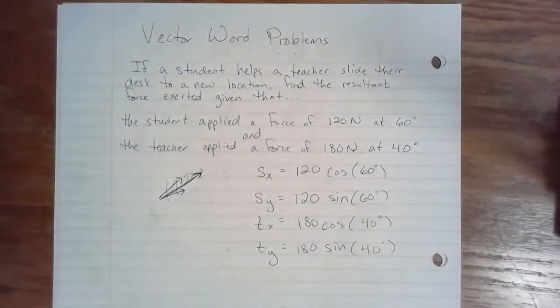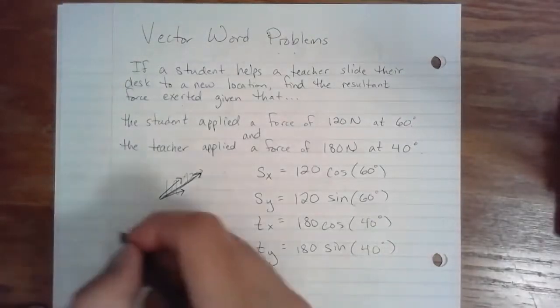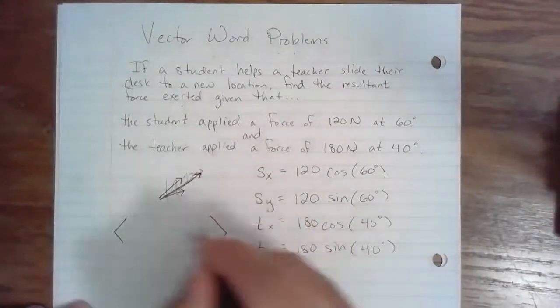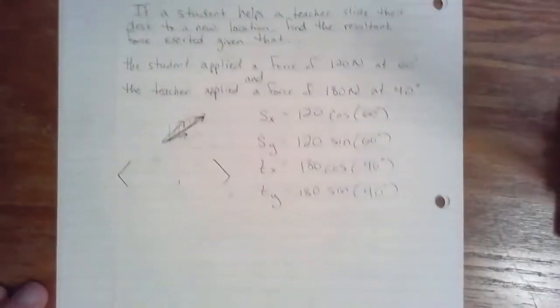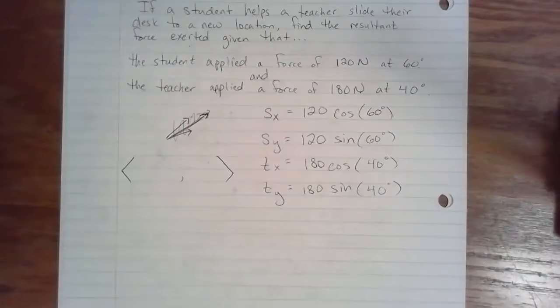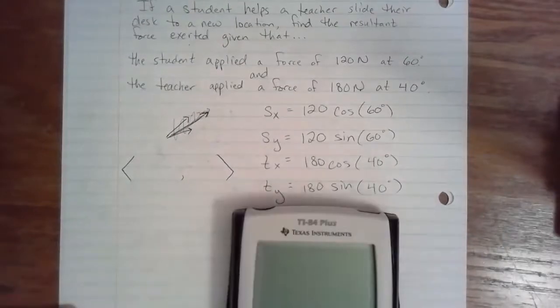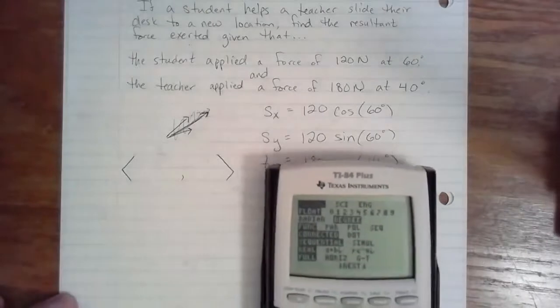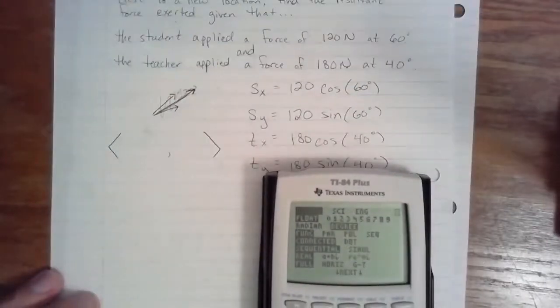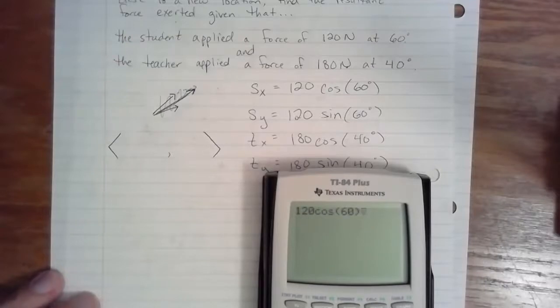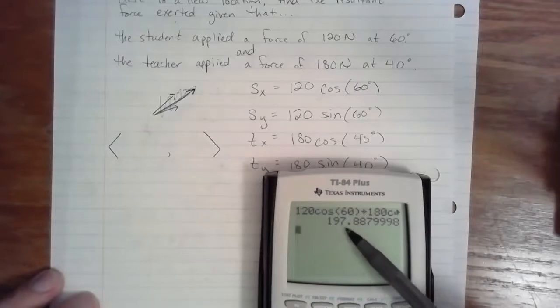All of these values can be input into your calculator. I'm going to type both x components in at the same time, like I did in my previous video, after making sure I'm in degree mode this time. That's good. So I have 120 cosine of 60, the student's x direction, plus 180 cosine of 40, the teacher's x direction. We're looking at about 197.89, rounded to 2 decimal places.